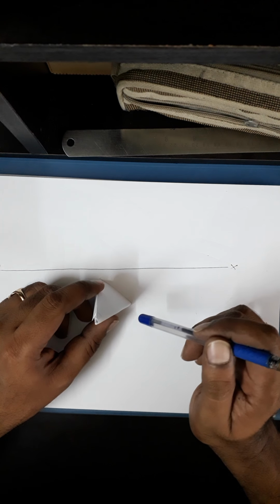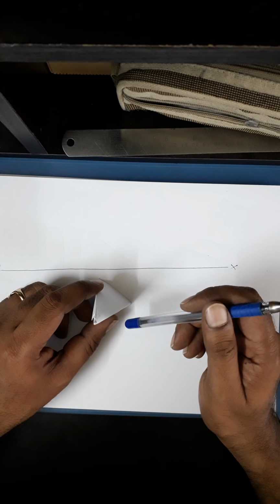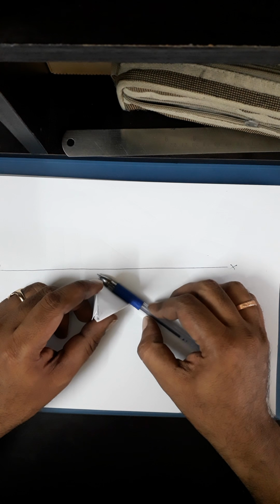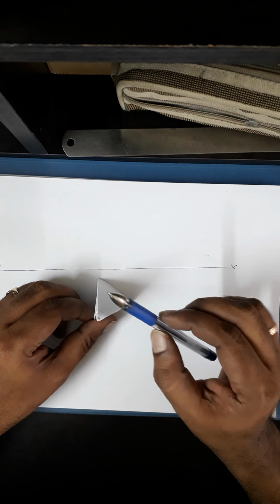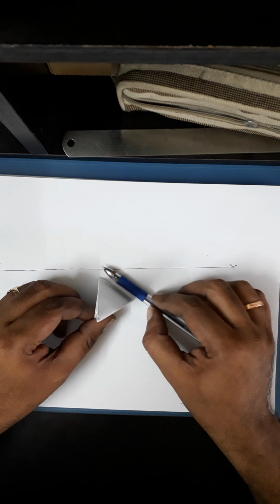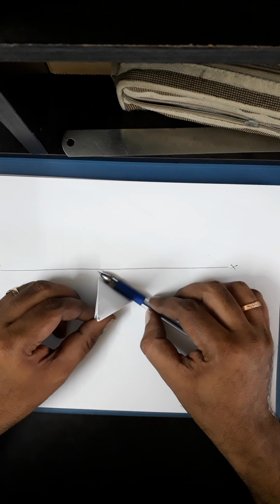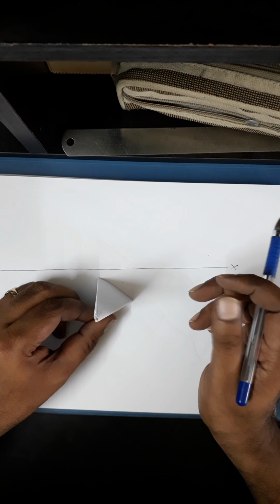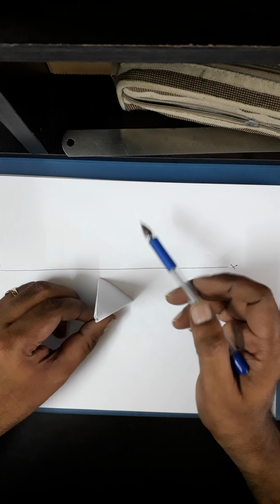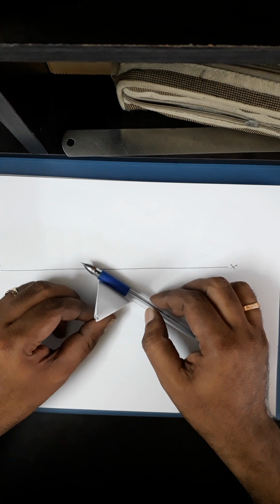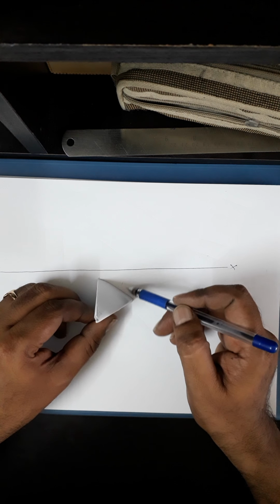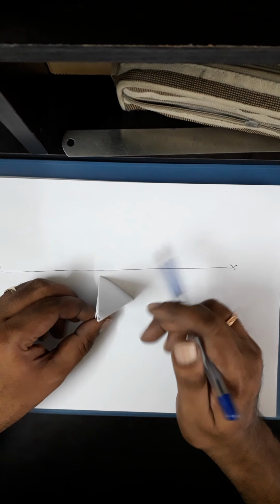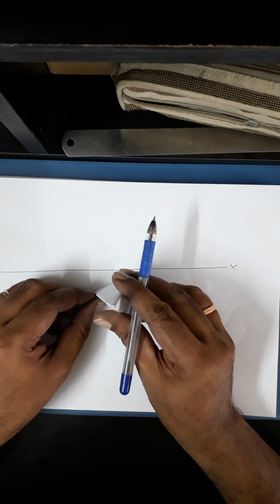Triangular prism or any prism, I'm going to have a different position. So then I can say one of its base edges of that pyramid, sorry, not prism, pyramid. Now one of its base edges of the pyramid is inclined at some degrees to VP, say 30 degrees or 45 degrees to VP. In that way I can say towards right.